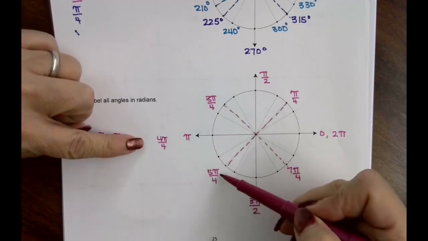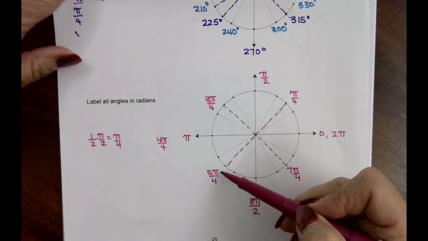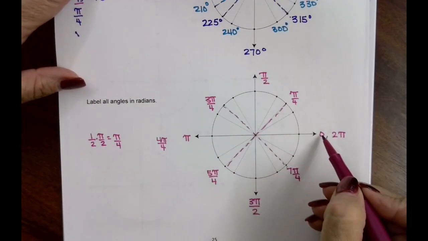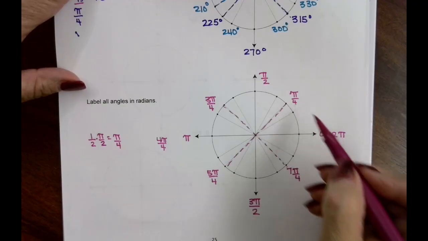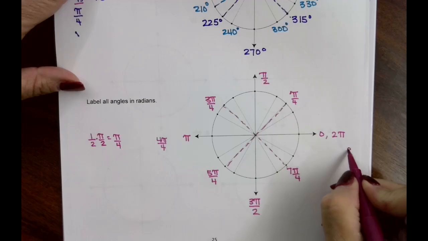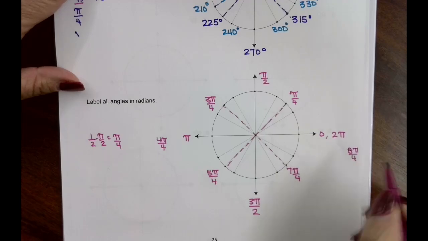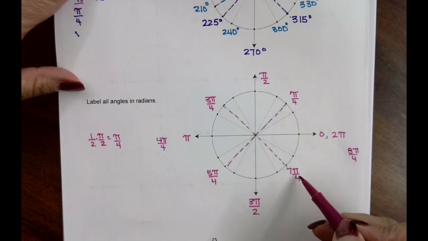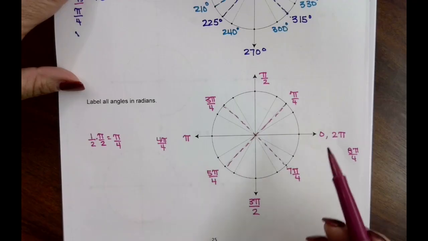If I want one that's more, it's going to be 5. Well, here if I started at 0, if I go one more, it's pi. Or if I have 2 pi, 2 pi here is the same as 8 pi over 4. And if I go one less, it's 7 pi over 4. So you can think of this as two ways.